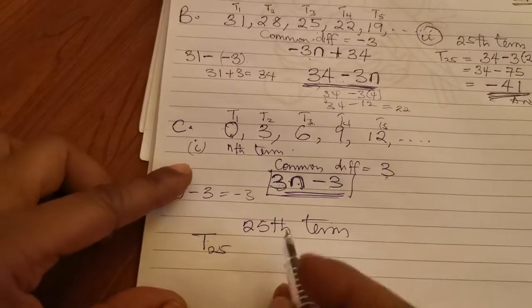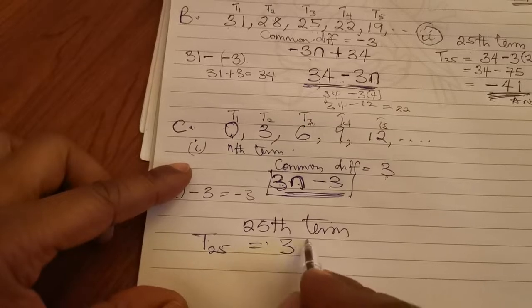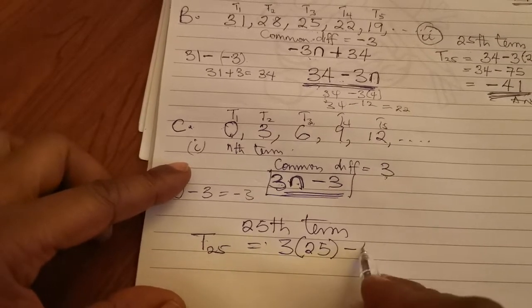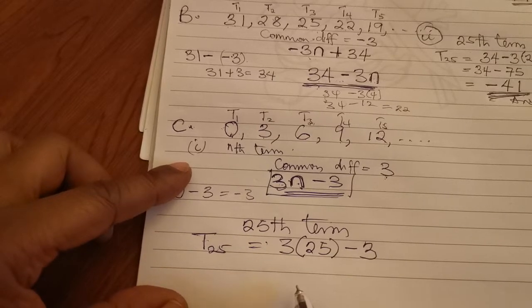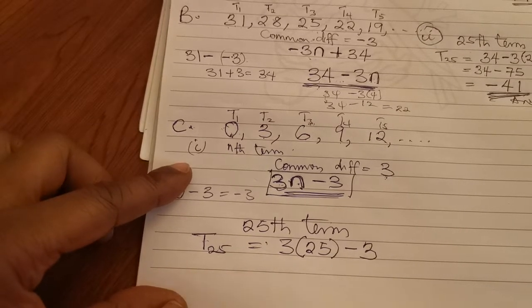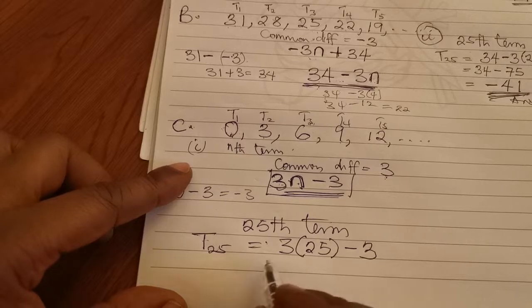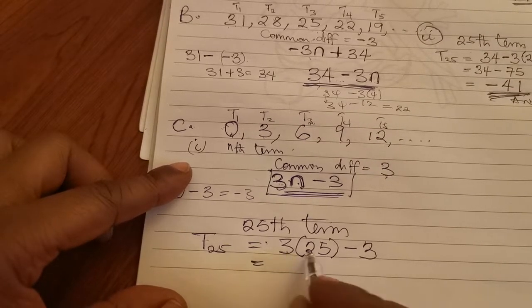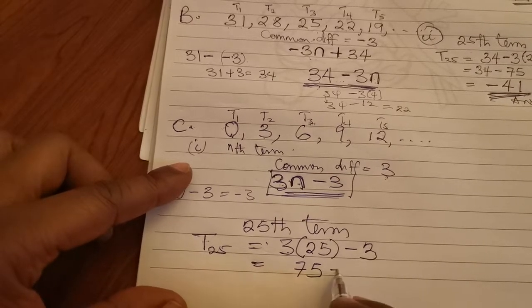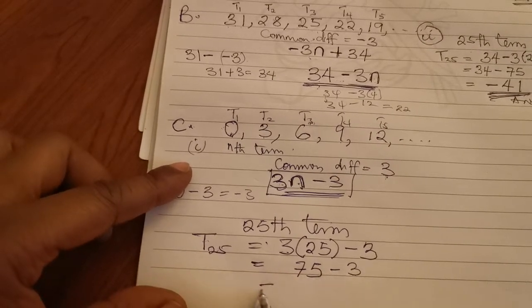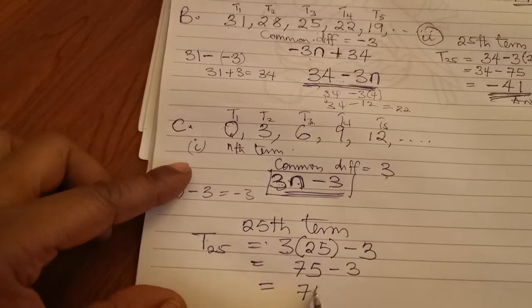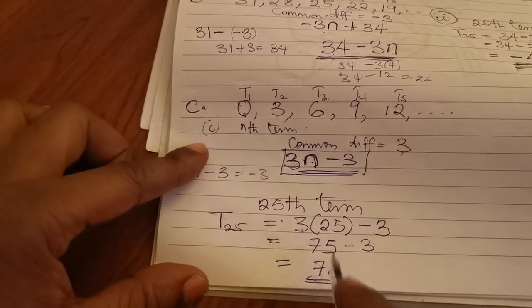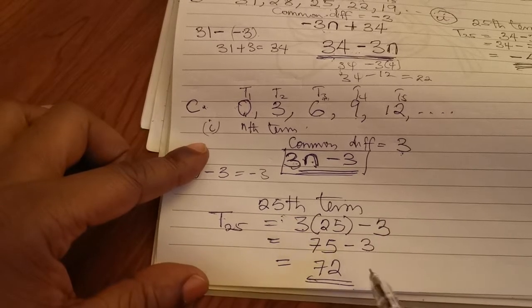So this gives me 3 times 25 minus 3. 3 times 25 gives us 75, then 75 minus 3. So this gives us 72. So 72 is the 25th term of the sequence.